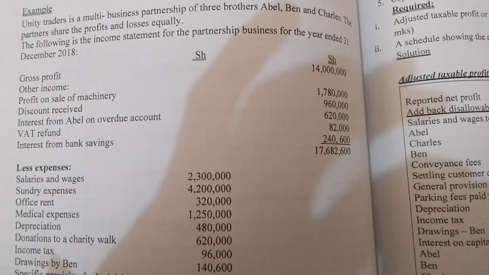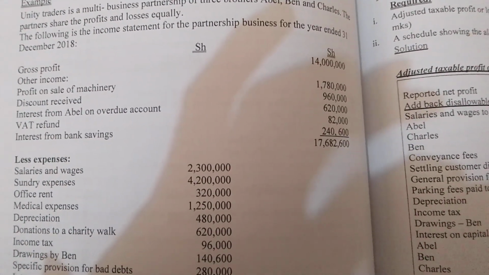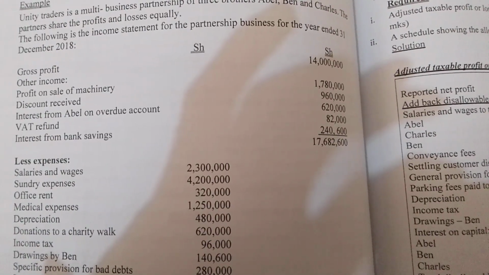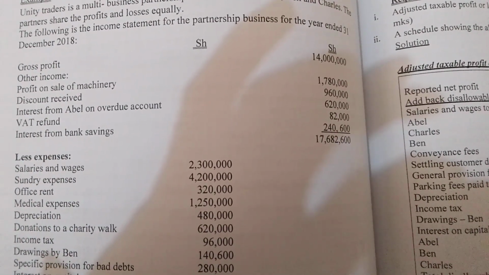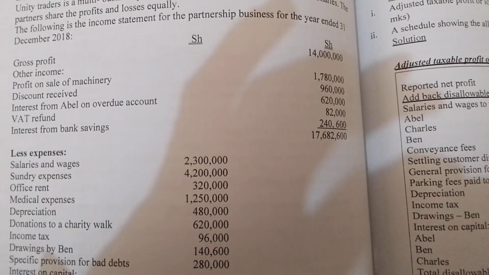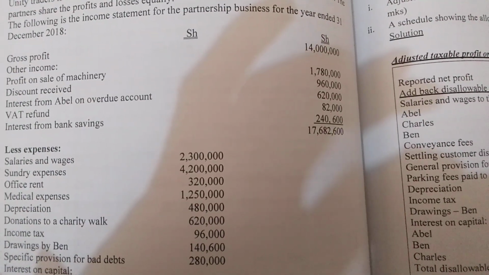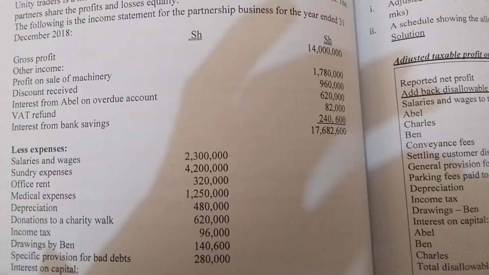The following is the income statement for the partnership business for the year ended 31st December 2018. Gross profit 14 million. Other incomes: profit on sale of machinery, then discount received, interest from Abel on overdue account, VAT refund, interest from bank savings.